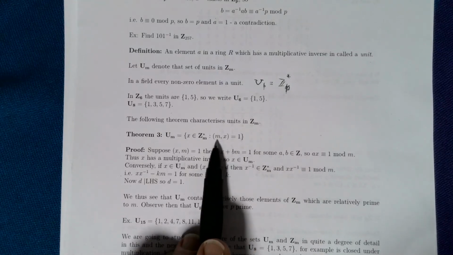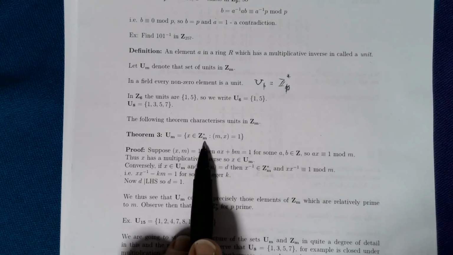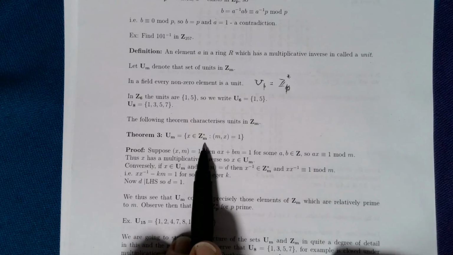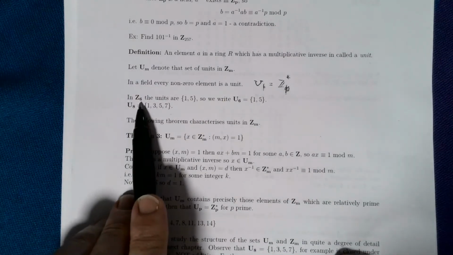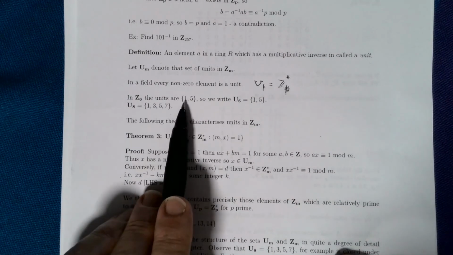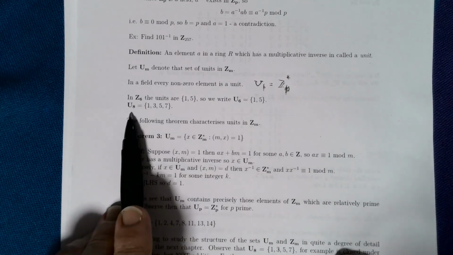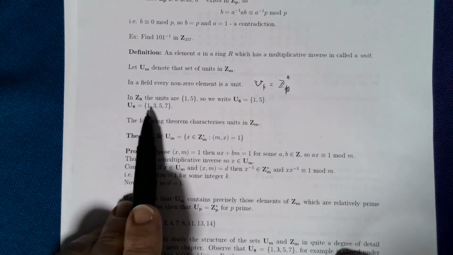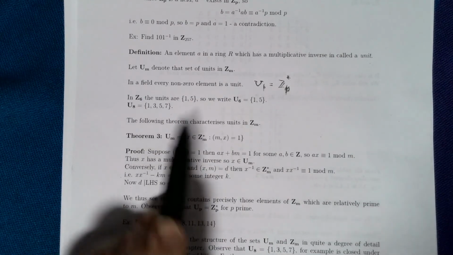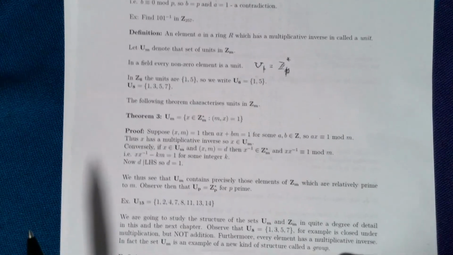of 1 with m. So looking back to the example here, the numbers that have a GCD of 1 with 6 are 1 and 5. The ones that have a GCD of 1 with 8 are 1, 3, 5, 7. So again, a little proof of this.